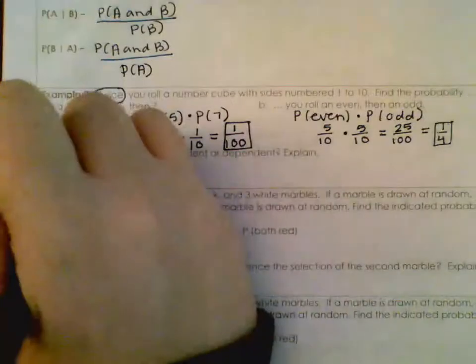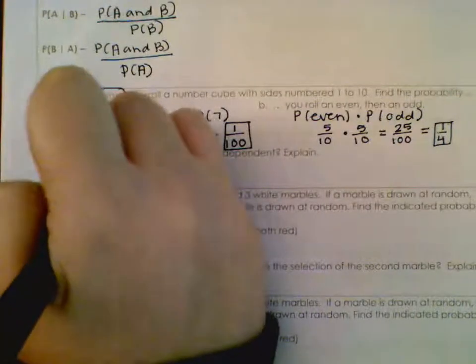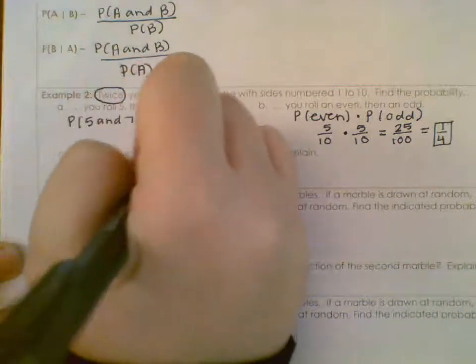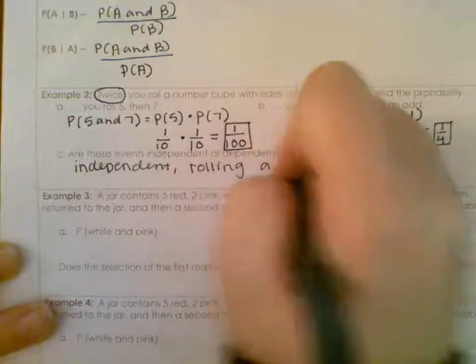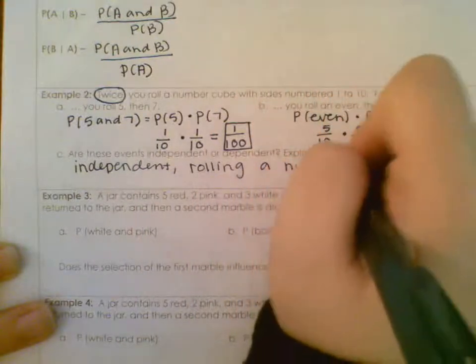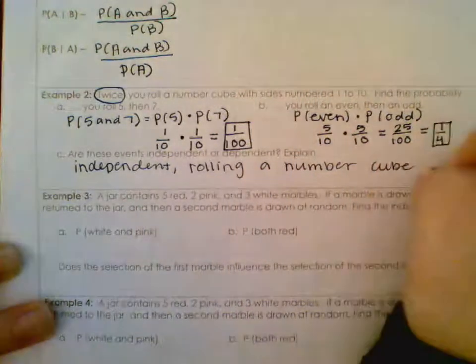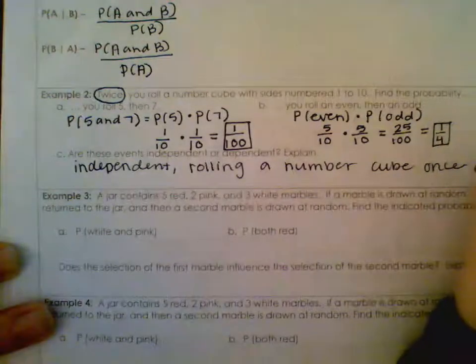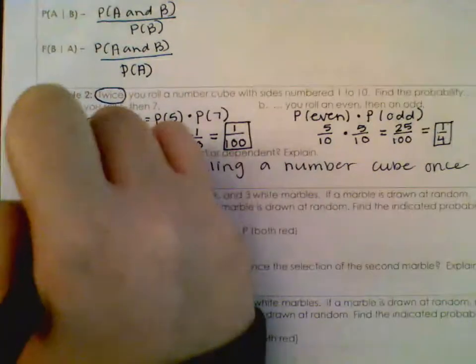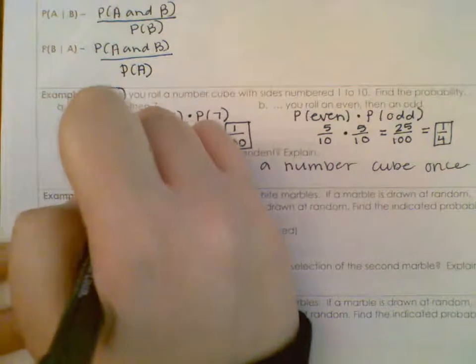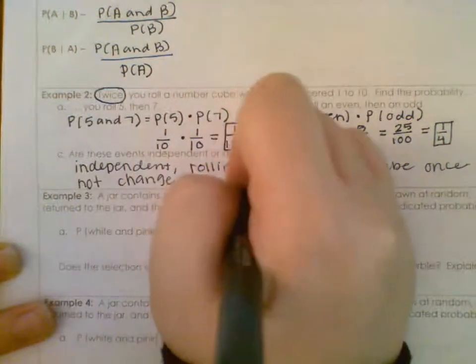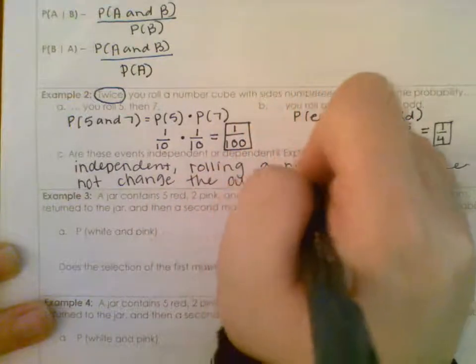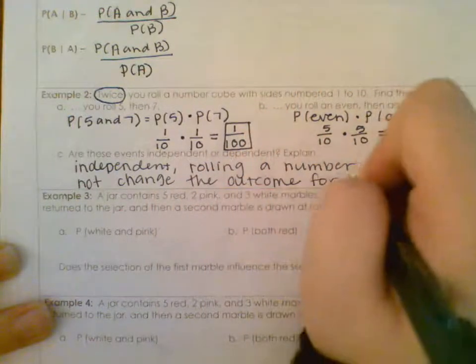So are these events independent or dependent? The answer is independent. Why? Because rolling a dice or a number cube once does not change the outcome for the second roll.